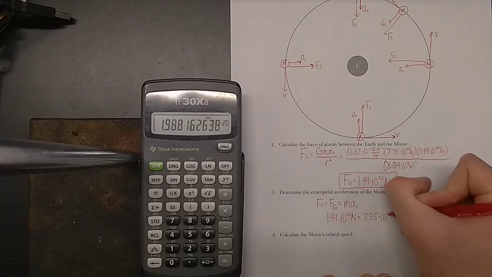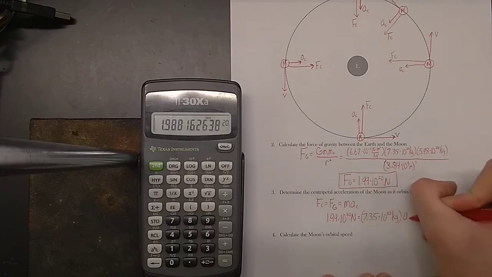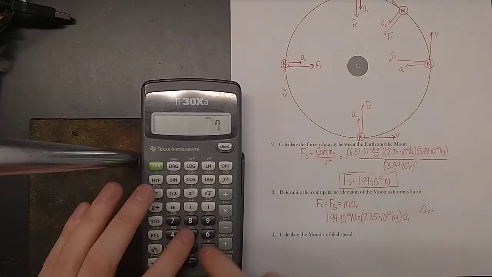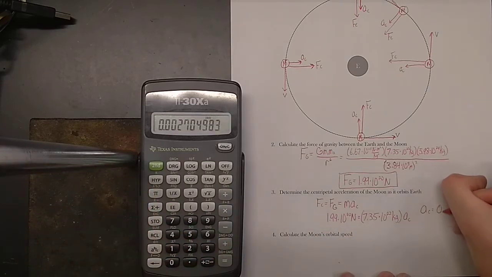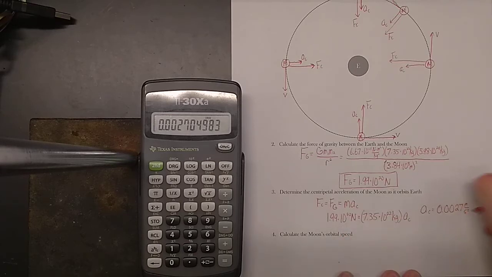7.35 times 10 to the 22nd kilograms times AC. So we divide this by 7.35 times 10 to the 22nd, and we get that AC is another very low number, 0.0027. Sometimes people are confused, why is that so low? Well, look, we're dividing a very big number by an even bigger number. So it makes sense that it would be low.